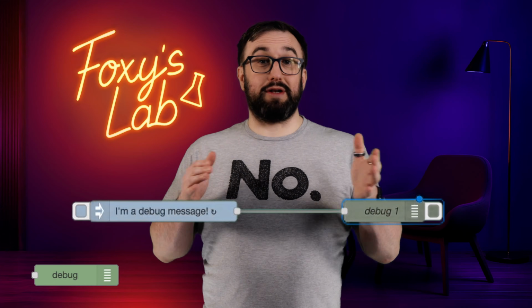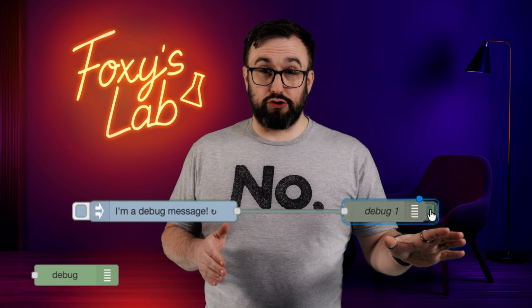You can also enable or disable debug nodes so they don't spam your console once you're finished troubleshooting. This is super handy, as you can just leave the debug node in a flow that you think you may need to troubleshoot from time to time, but only have it output the debug when you actually need it to.